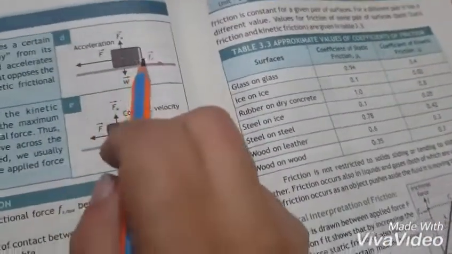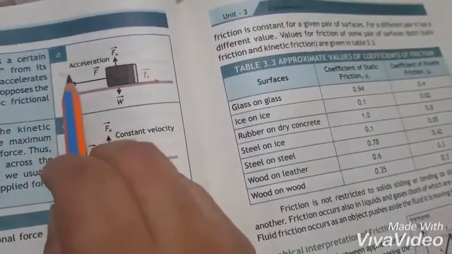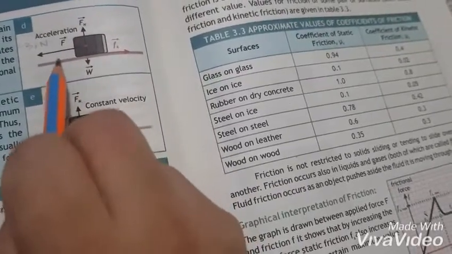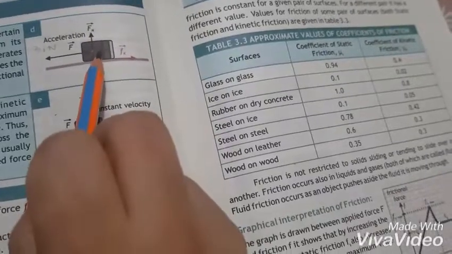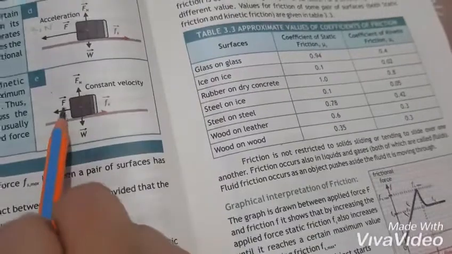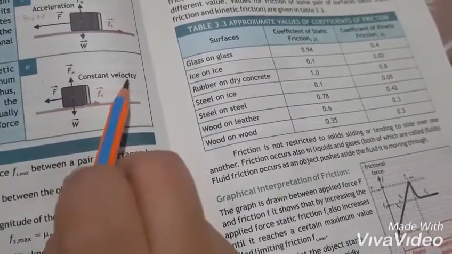If we proceed to the diagram shown in part D, if you increase the force to, for example, 30 Newton, then this object will slightly move in this direction and friction will be created. But if the object is moving, the friction is kinetic friction. And if you increase the force, then the body will move with a constant velocity.